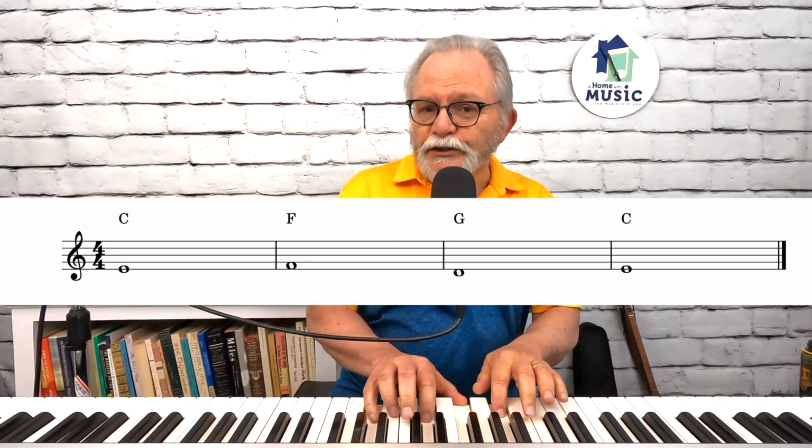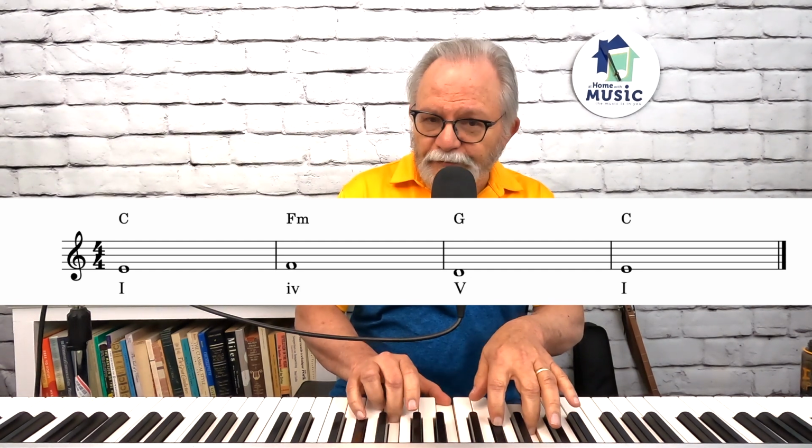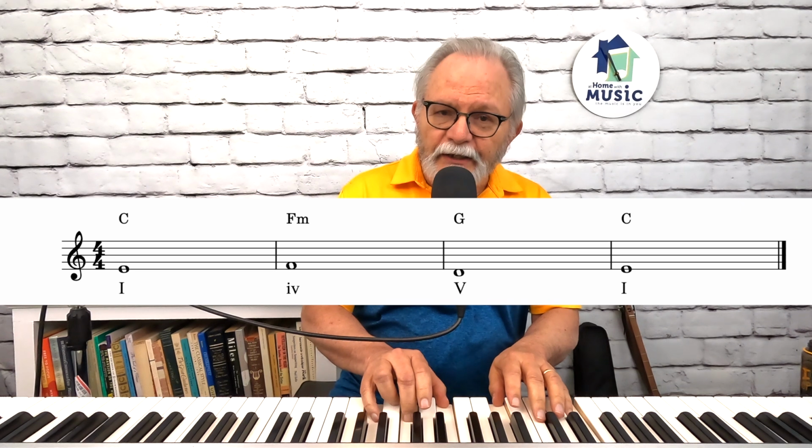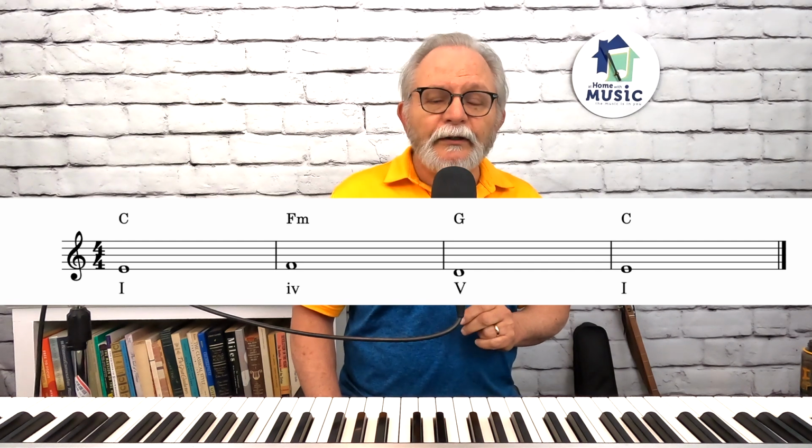Now this led me to briefly introduce the concept of borrowed chords. So you can take a chord progression that's in a particular key and add a chord that is borrowed from the parallel key. So you might be in a major key and you borrow a chord from the parallel minor, or vice versa. So you could take a chord progression like this C major chord progression, C, F, G, and C, and change it to something like this: F minor, G, C. The F minor chord is borrowed from the parallel minor of C major.